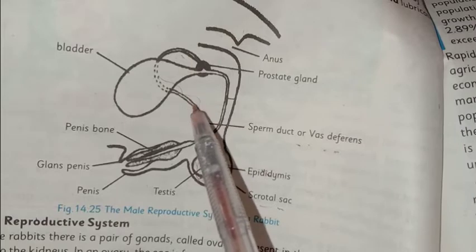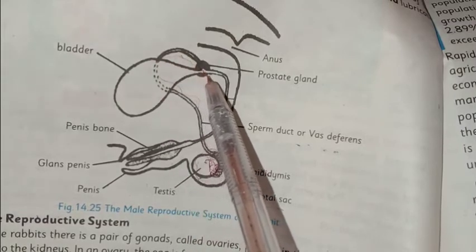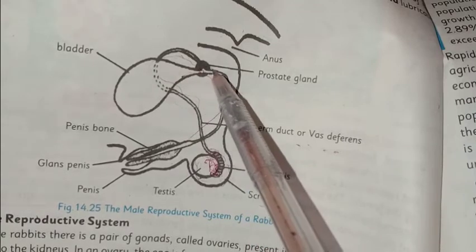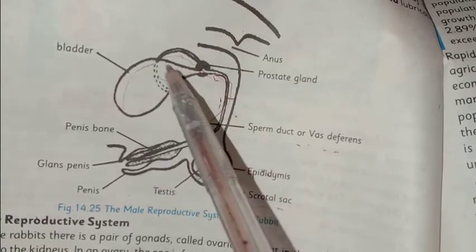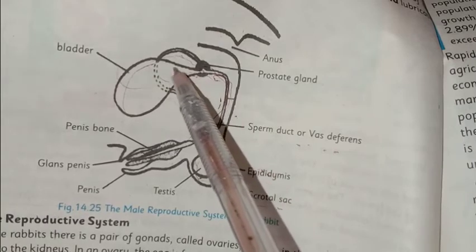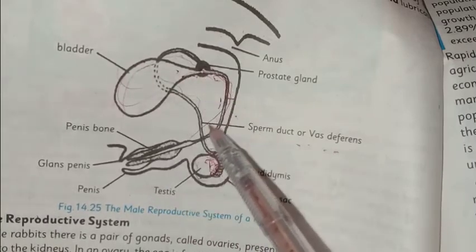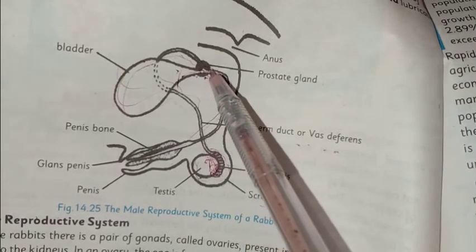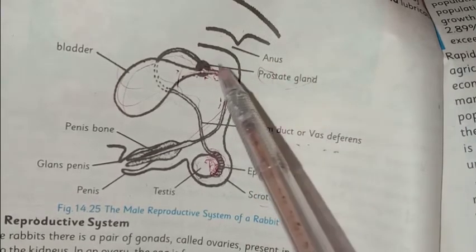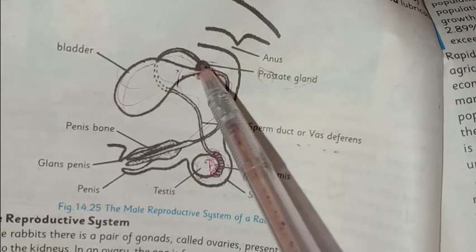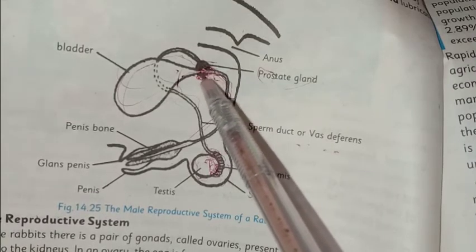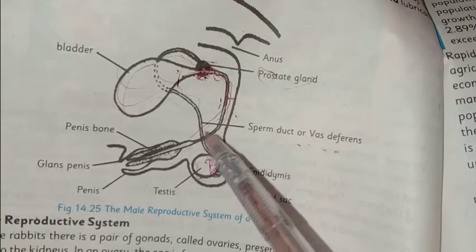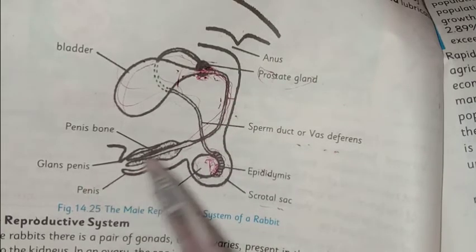The vas deferens carries the sperm to the common collecting duct, and this is the common duct, and the urinary bladder carries urine to this duct, and the vas deferens carries the sperm. Here, the prostate gland releases its secretion to produce semen, and the semen is then released through this duct, and this is the penis.